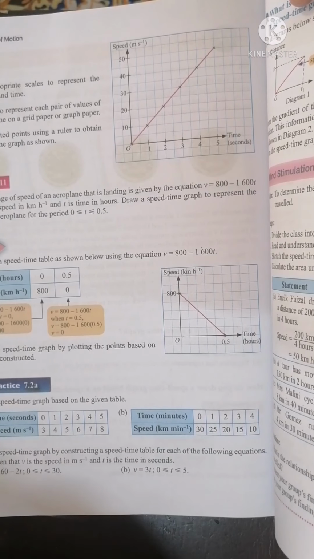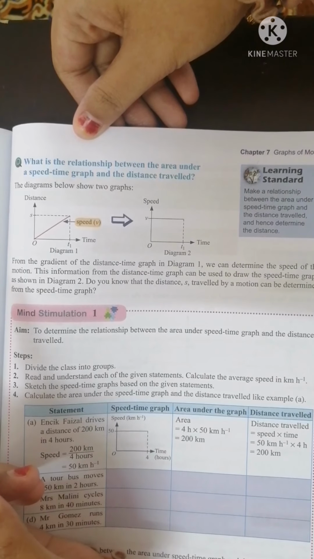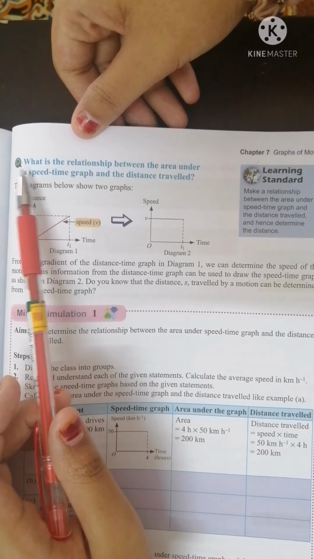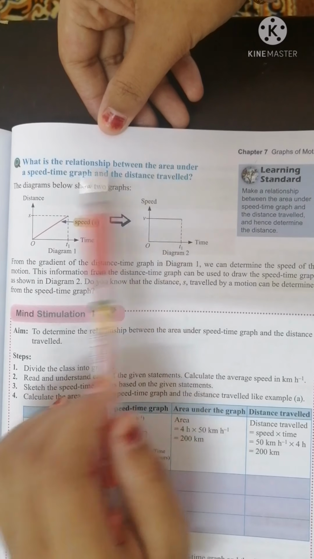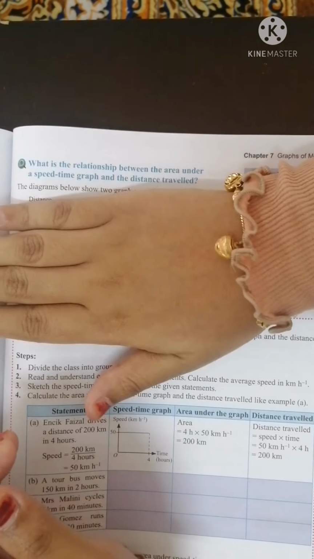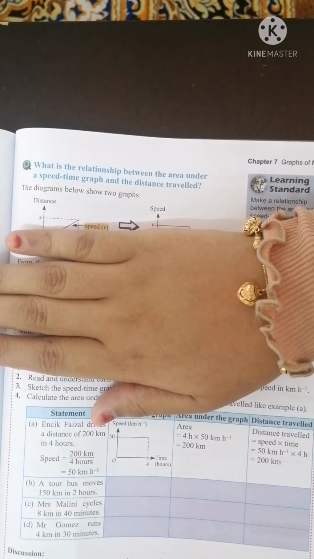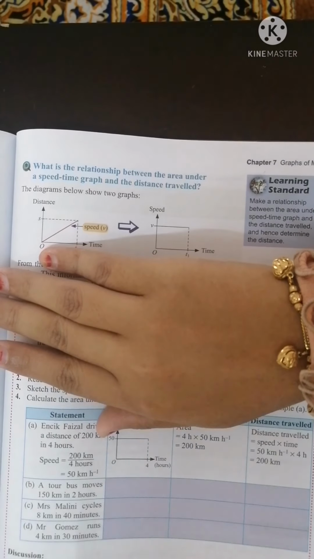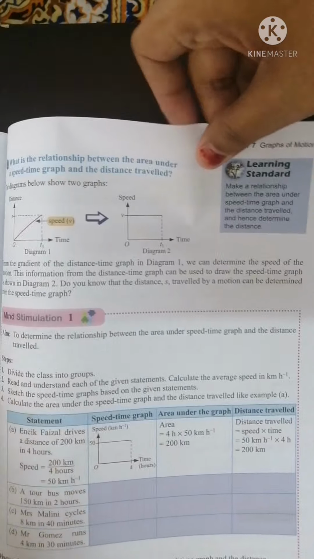Okay, just like that. Now class, we are going to proceed with our second learning objective, which is: what is the relationship between the area under a speed time graph and the distance traveled? So don't look at this one, just look at this one. So what is the relationship?